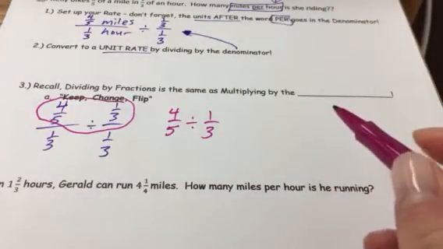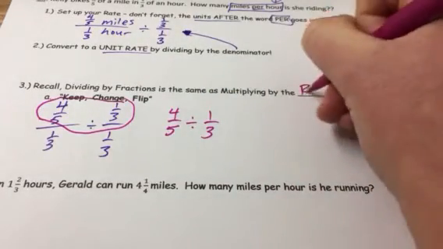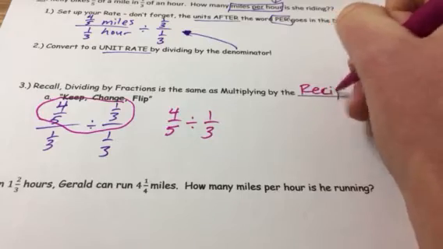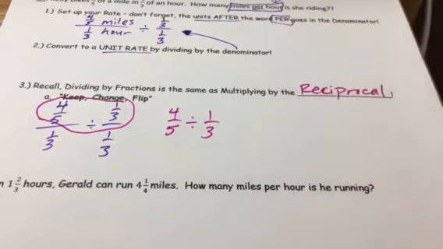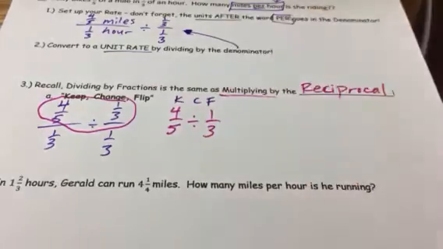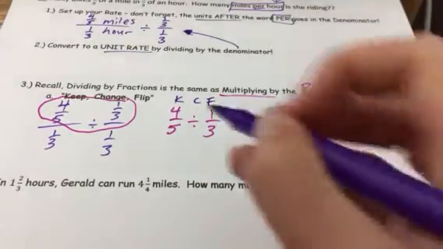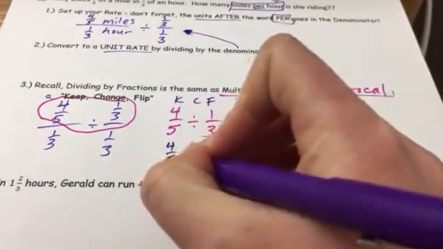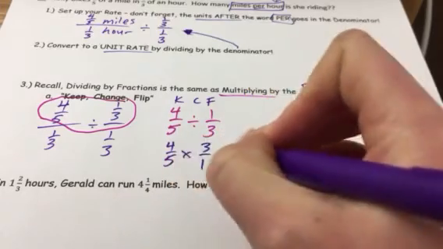Now remember, when we're dividing fractions, it's the same thing as multiplying by the reciprocal, so we're going to keep, change, flip. So this is going to be 4/5 times 3 over 1.